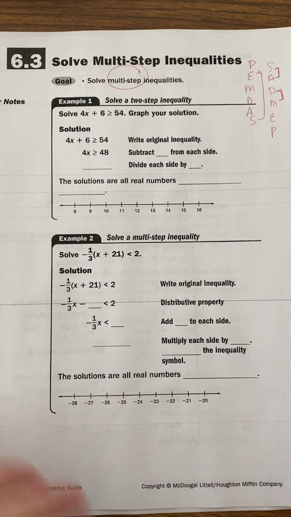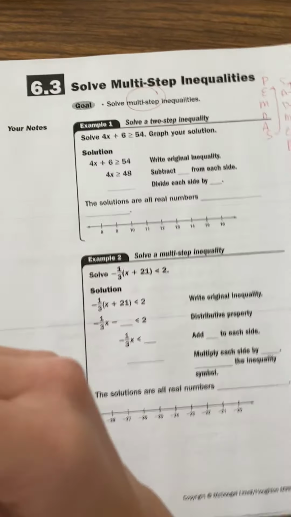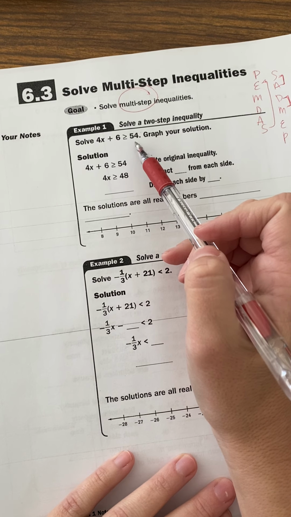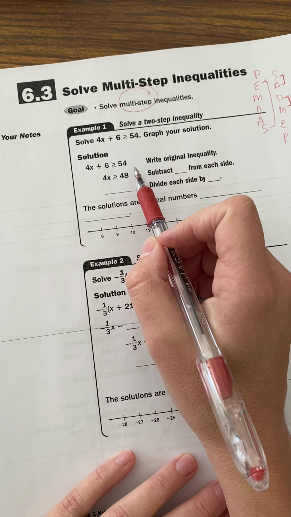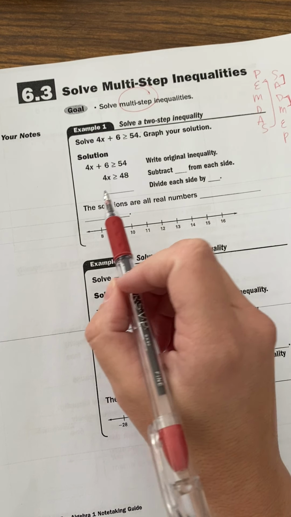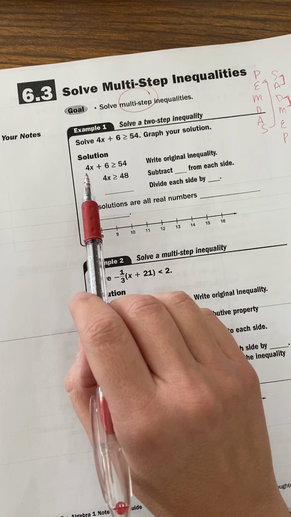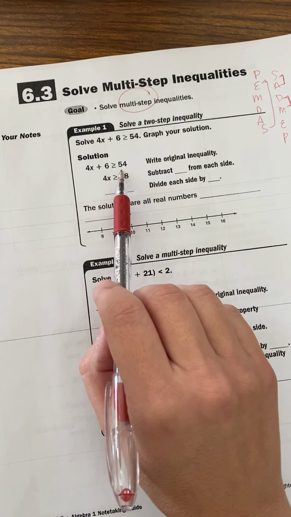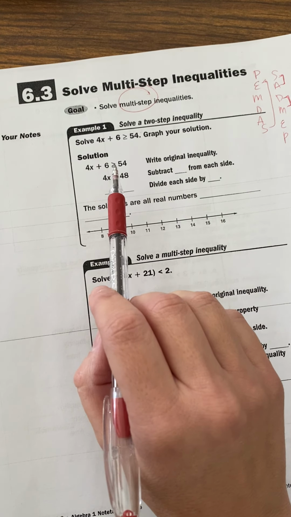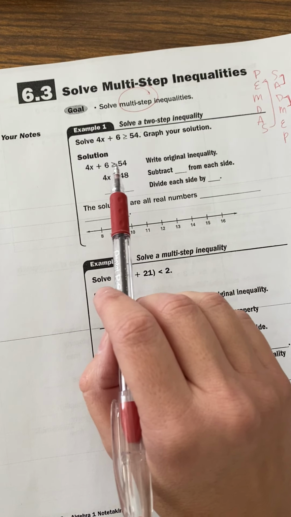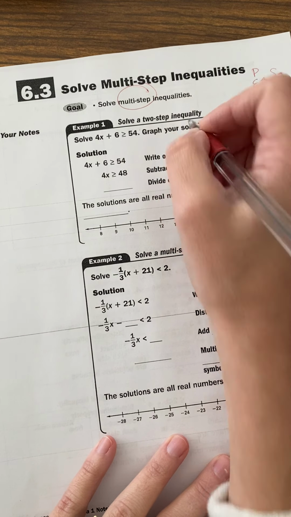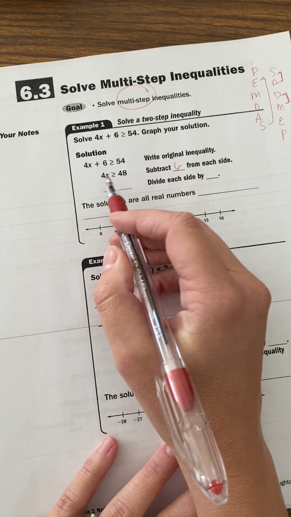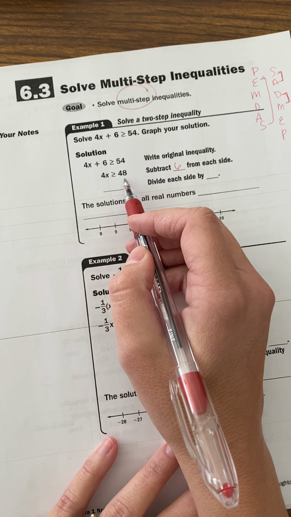So knowing that, we have the problem 4x plus 6 is greater than or equal to 54. In order to solve this, we first have to look at our variable x. Our variable x is being multiplied by 4 and added by 6. So to undo those in order, you would subtract 6 from both sides, right? Because this is positive 6. So you subtract 6 from each side, which gives us 4x is greater than or equal to 48.